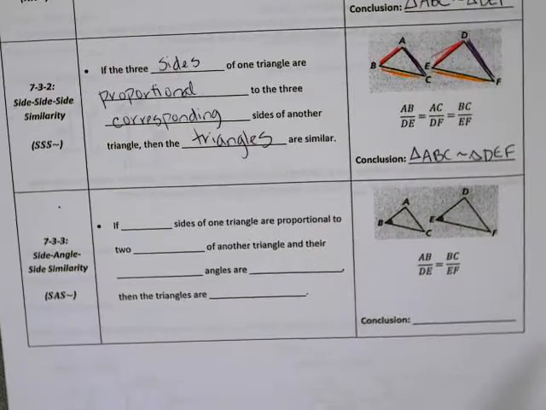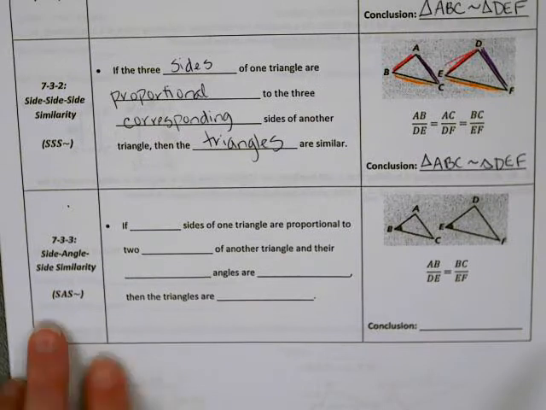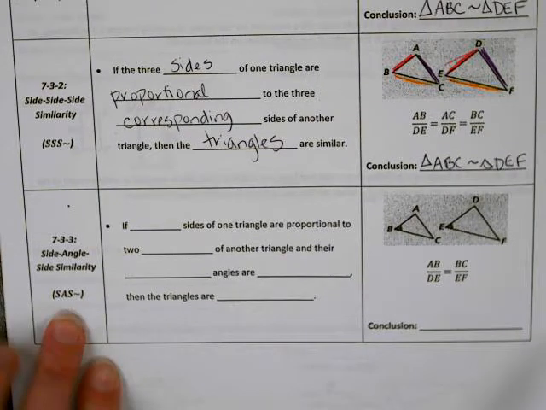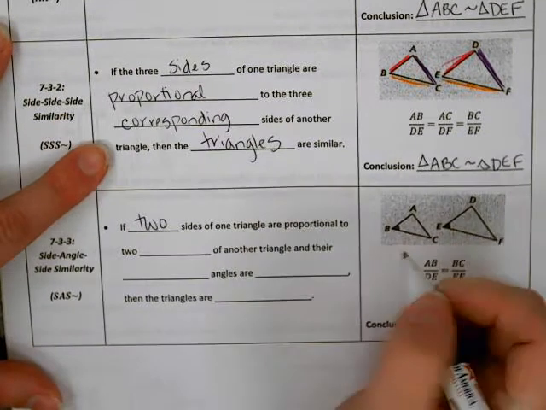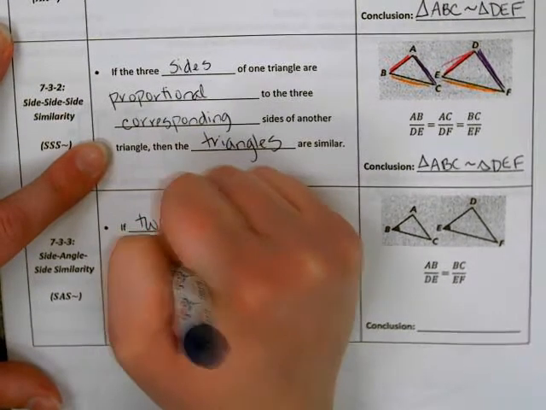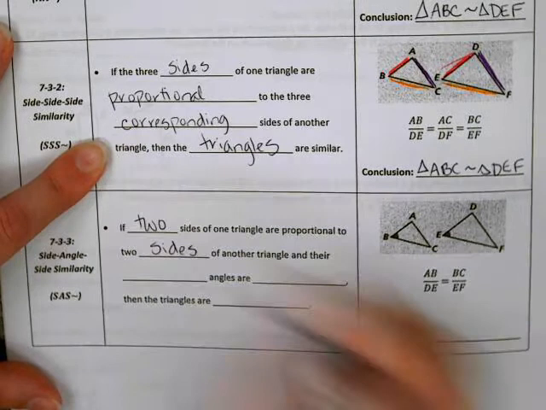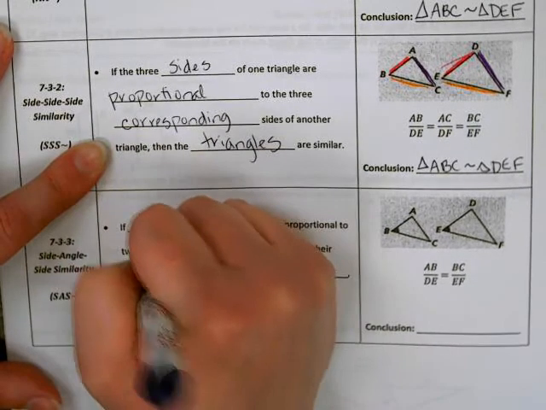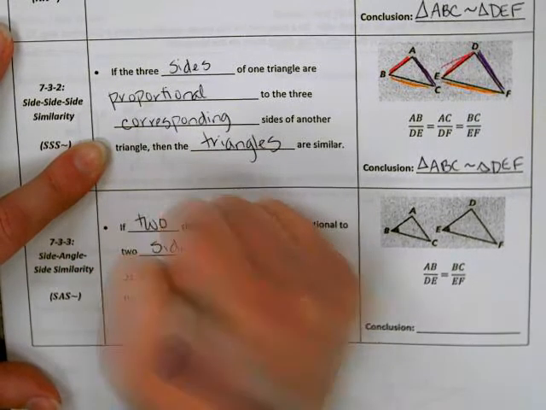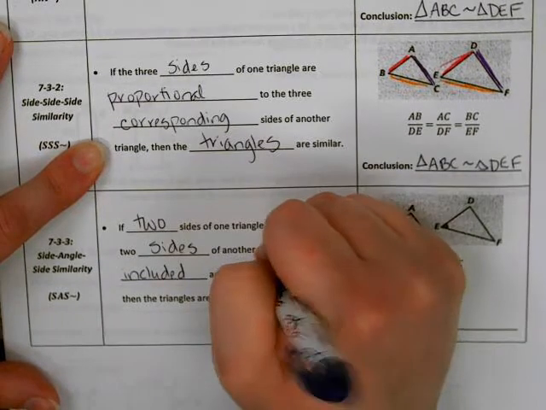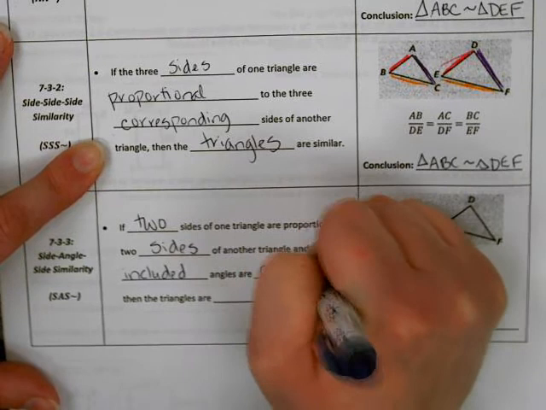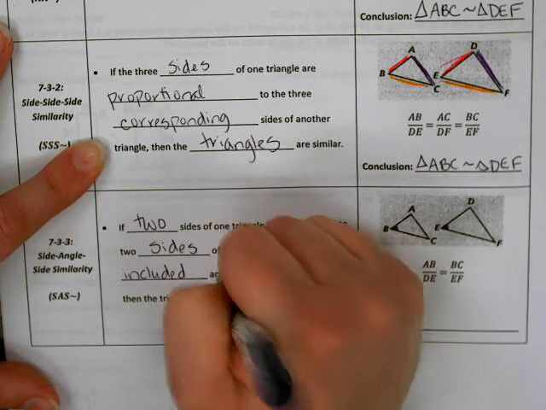The last type of similarity that we have is side-angle-side. So if two sides of one triangle are proportional to two sides of another triangle, and their included angles, bringing back some vocab here, their included angles are congruent, then the triangles are similar.